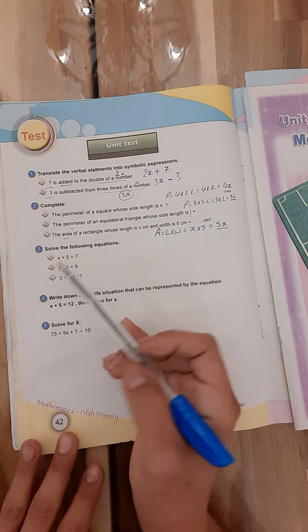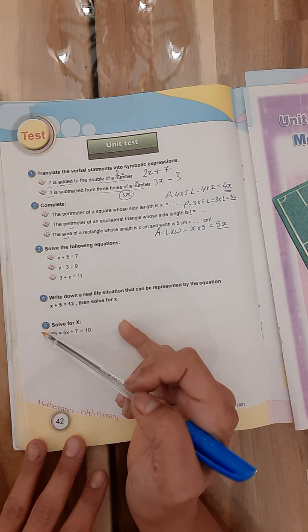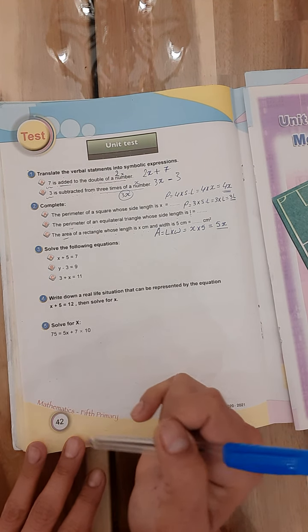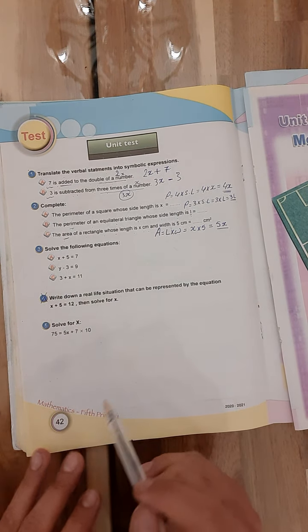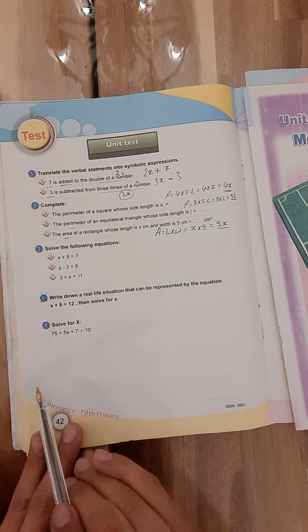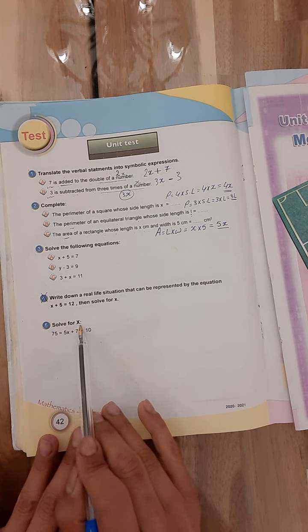Okay? Number 3 is homework. Number 4, we are not going to solve number 4. Number 7. Solve for x. Means find the solution set of x.